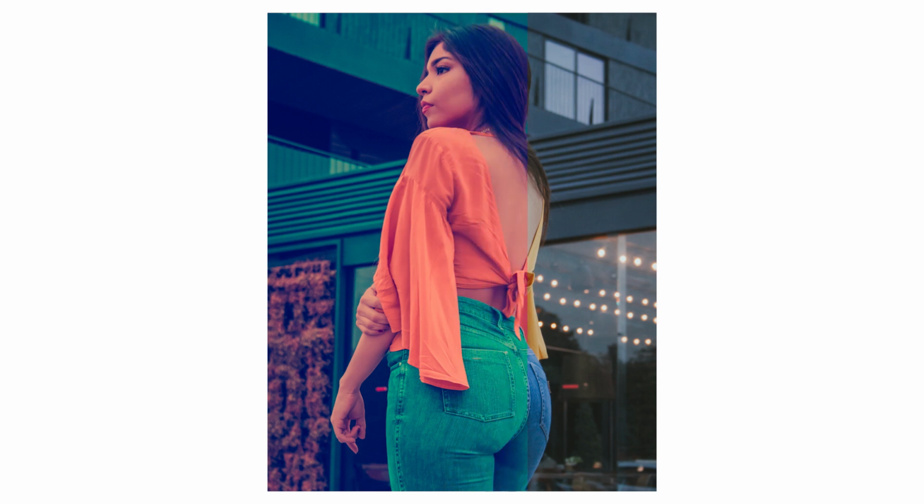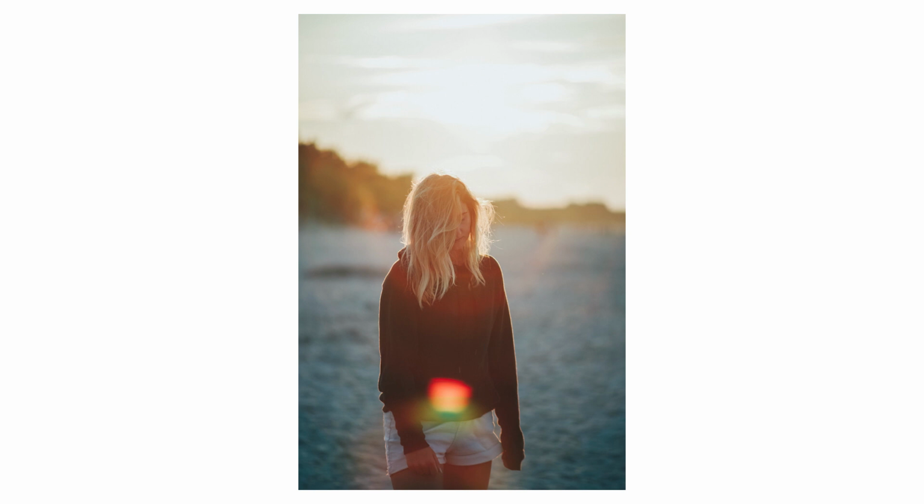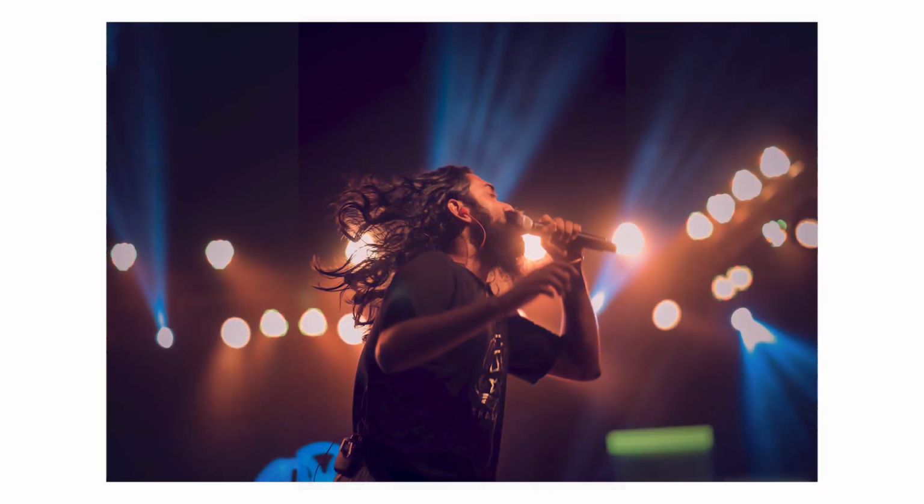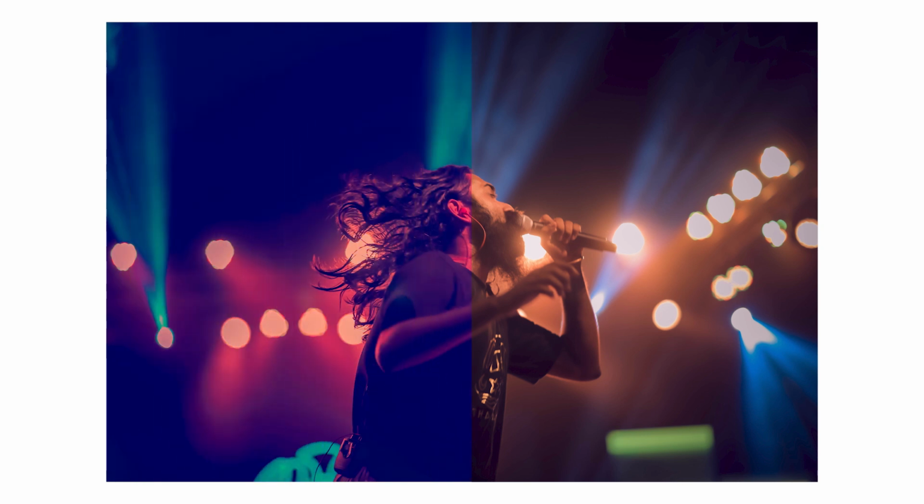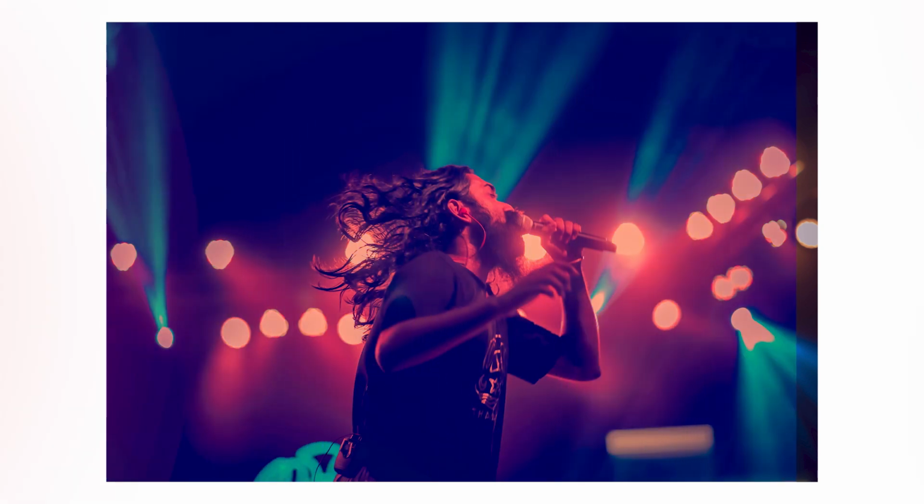In this video I will show you how to edit sunset red filter using Lightroom Mobile. There are some example photos before and after using this filter. So guys, without wasting your time, let's jump to the tutorial.